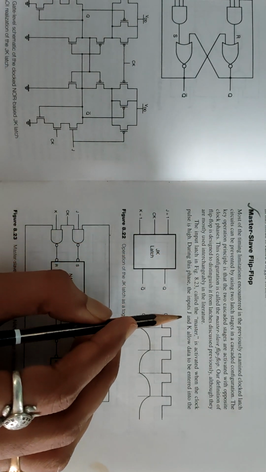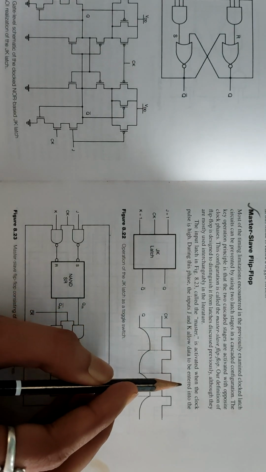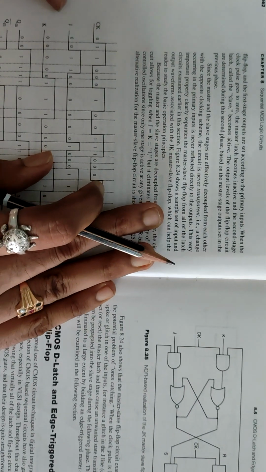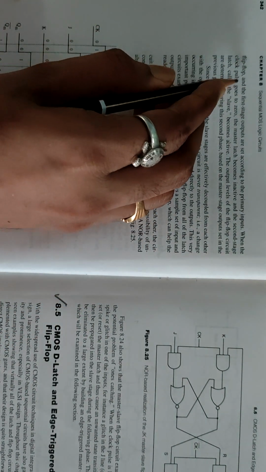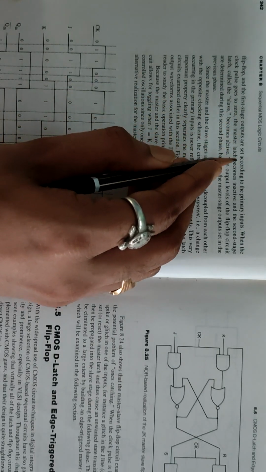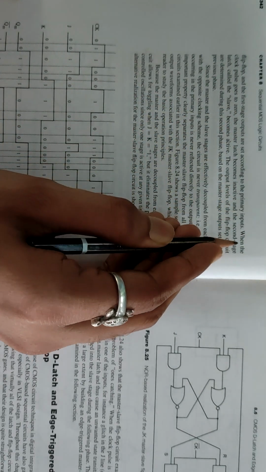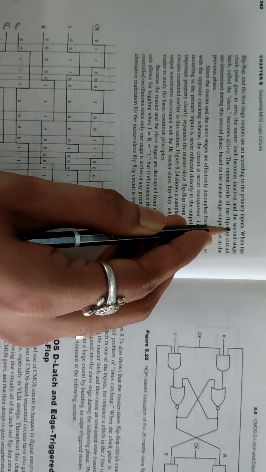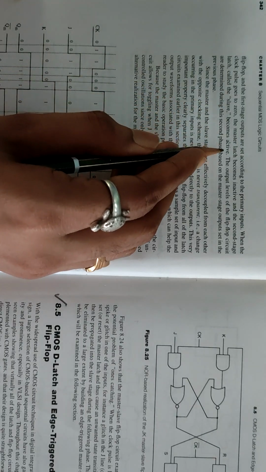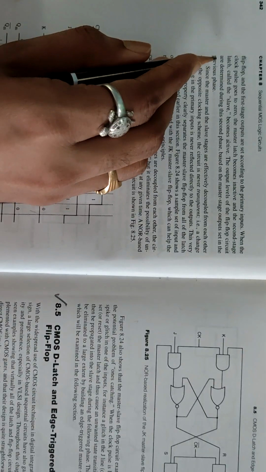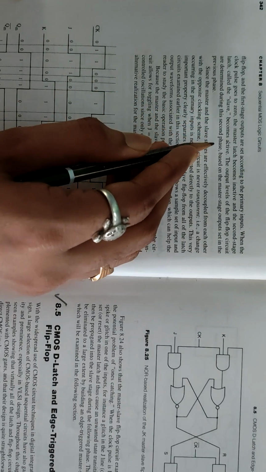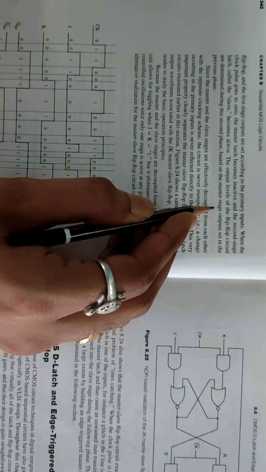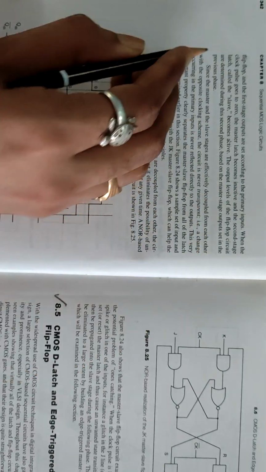During this phase, the inputs J and K allow data to be entered into the flip-flop, and the first stage outputs are set according to the primary inputs. When the clock pulse goes to 0, the master latch becomes inactive and the second stage latch, called the slave, becomes active. The output levels of the flip-flop circuit are determined using this phase, during this second phase, based on the master stage outputs set in the previous phase.